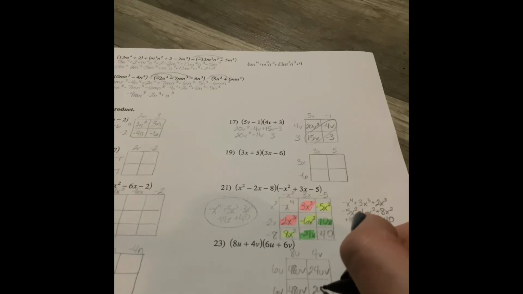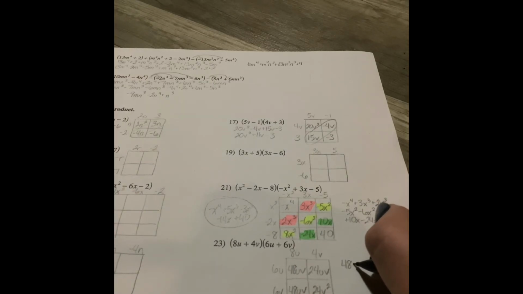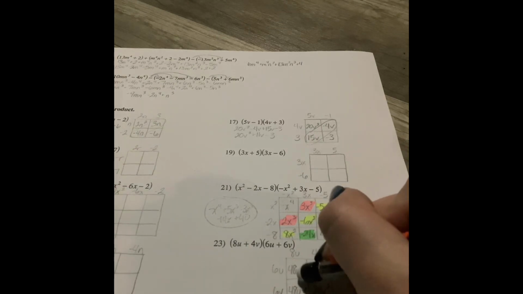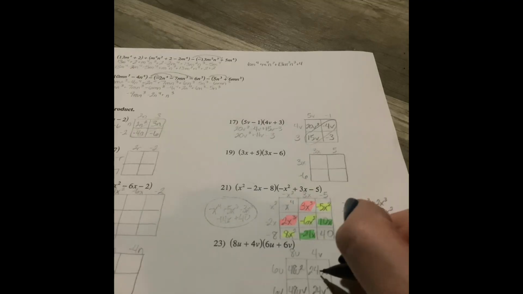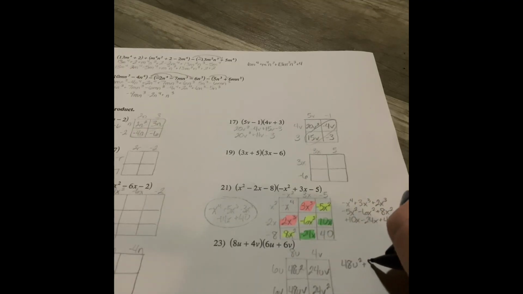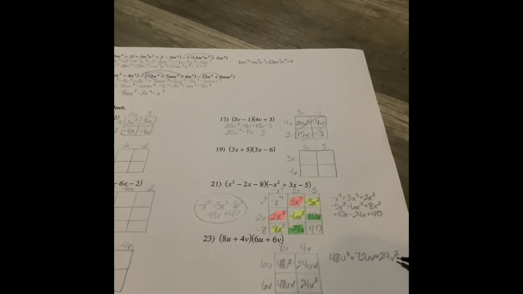But you gotta be careful. I also don't like that they used U and V because they do look kind of similar. But I'm going to have 48 U squared. And see, this is what I messed up on right there. That should be a U squared. And then I'm going to combine my 24 and 48, which gives me 72. That's my UV both together, and my 24V squared. So this is what I was talking about earlier, where I have my highest U, my combined, and then my highest V. And again, just be careful of your U and V together. I just had to double check I did that right.